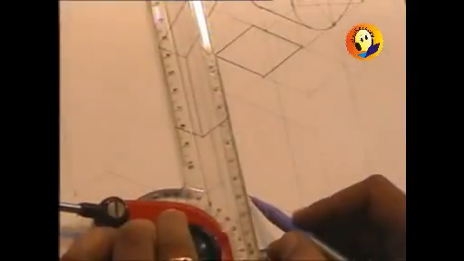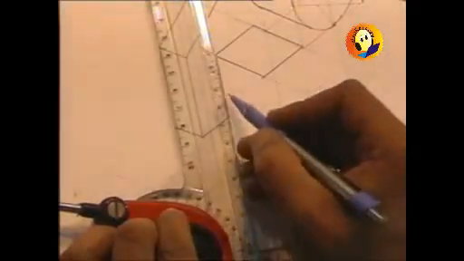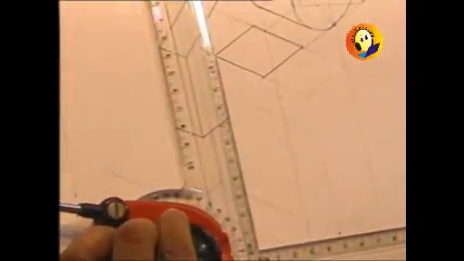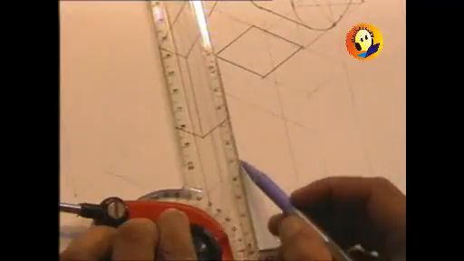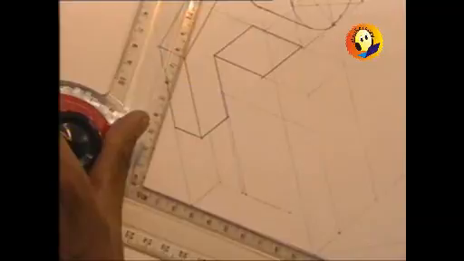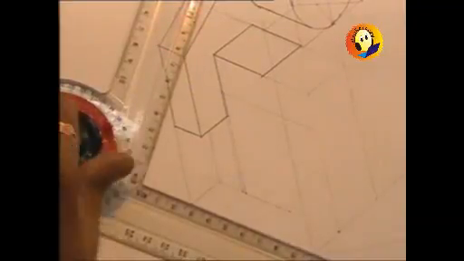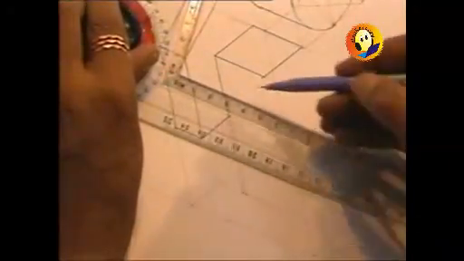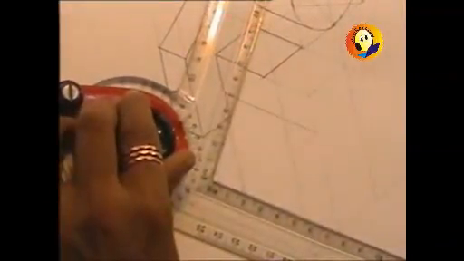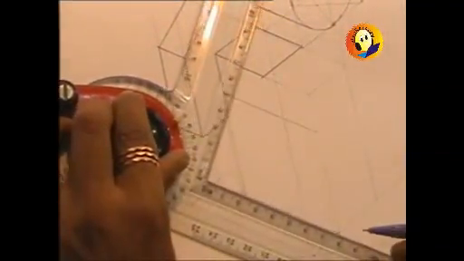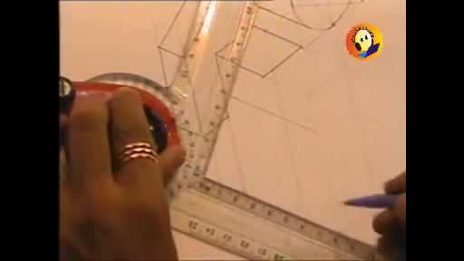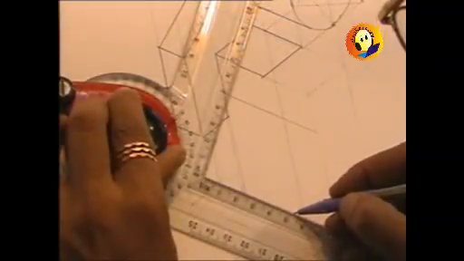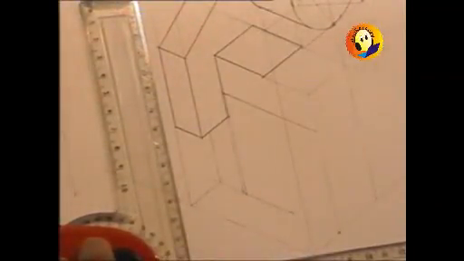And even the height should be taken as 56. So some calculation mistake here. And then mark the midpoints, which is at a distance 28, and even in the vertical line it is 28.